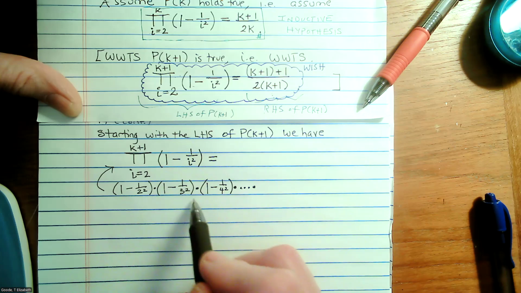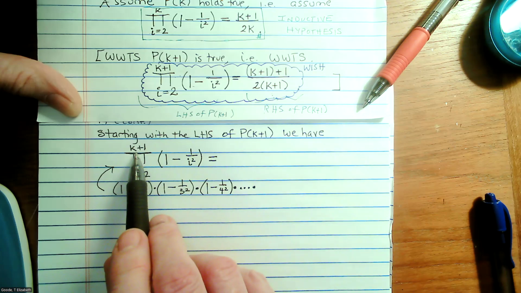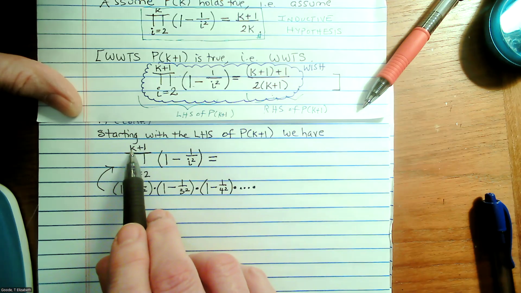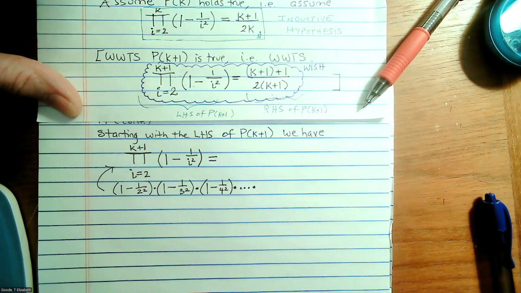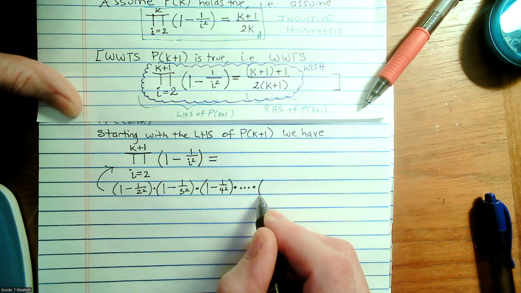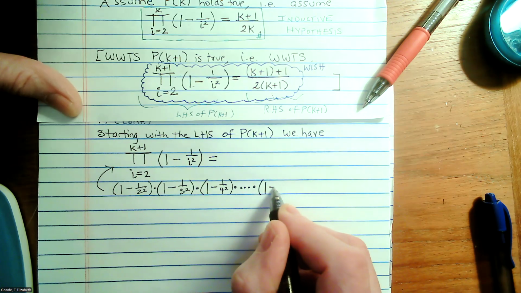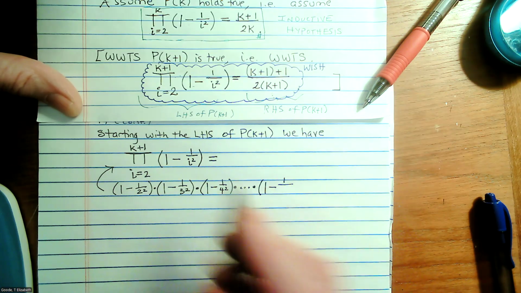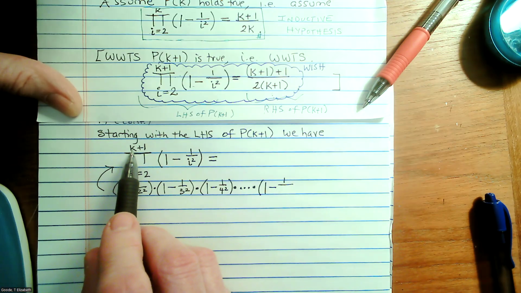And the penultimate factor is the factor right before I equals K plus 1. What is I right before it is equal to K plus 1? We don't know how big K is. We don't know that K is just 2.